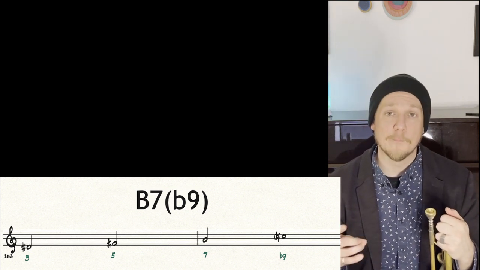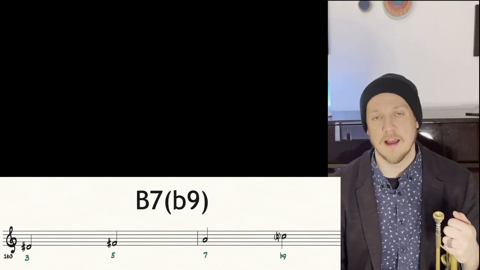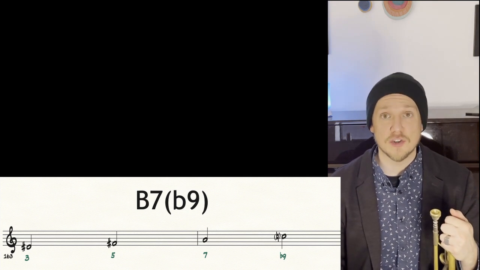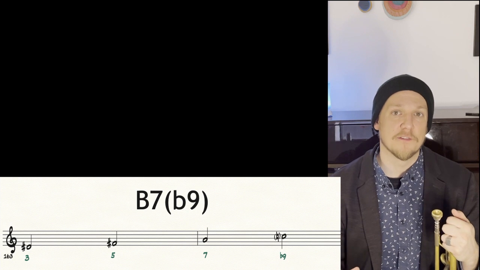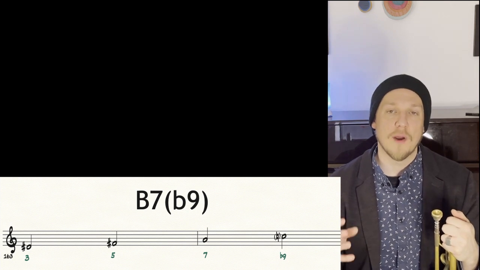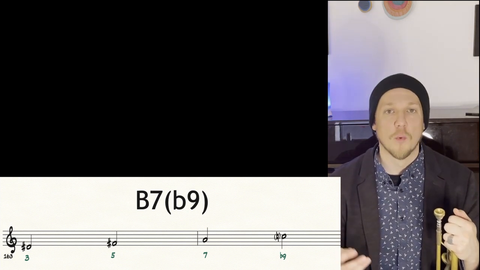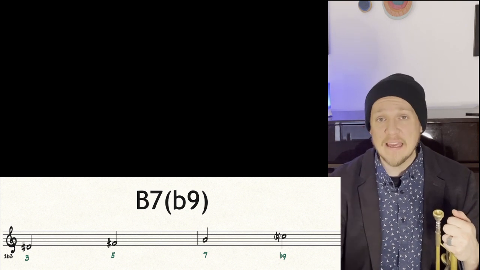D sharp is the 3rd of B7. B7 flat 9. So E flat is the 3rd, or D sharp is the 3rd, F sharp is the 5th, A is the 7th, and C natural is the flat 9. Okay? So we're going to practice these same 4 pitches, but we're going to hear the B in the bass.